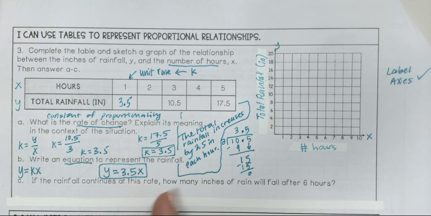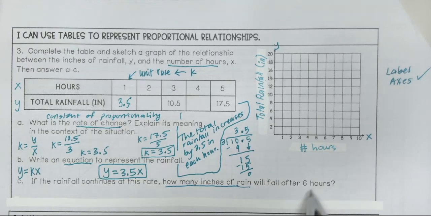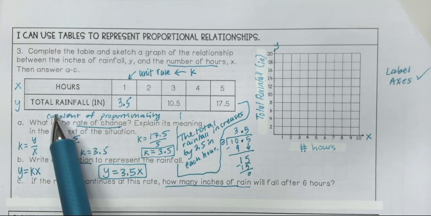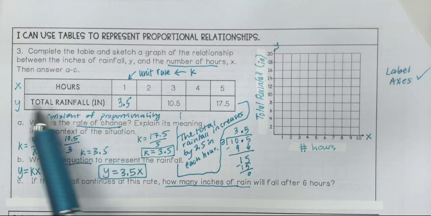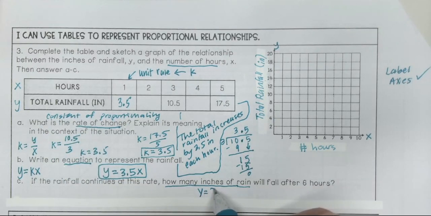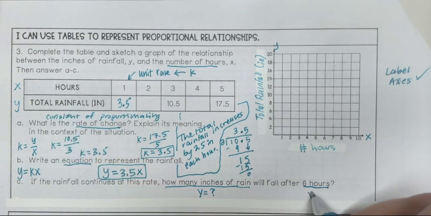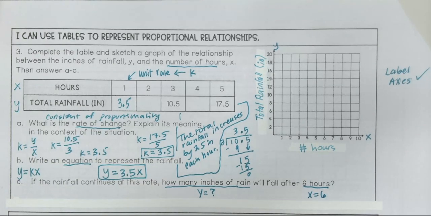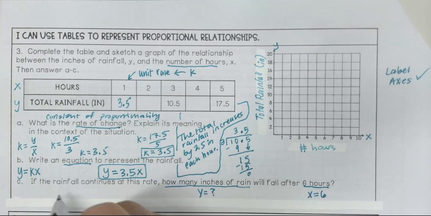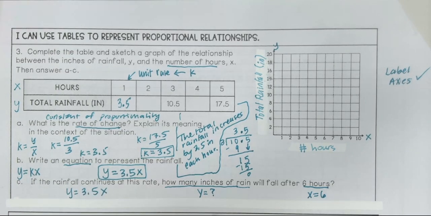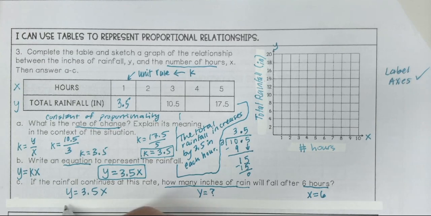And how many inches of rain will fall after 6 hours? Which variable is this? How many inches of rain is my y variable. So this is asking for y when x is 6. So I have a game plan. I'm going to use my equation to calculate this. I write y equals 3.5x, and I'm wanting to calculate y when I know x is 6.